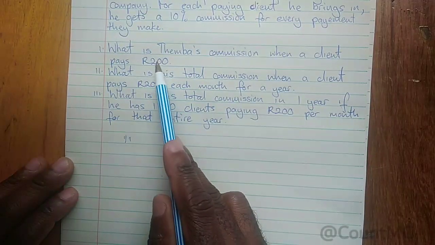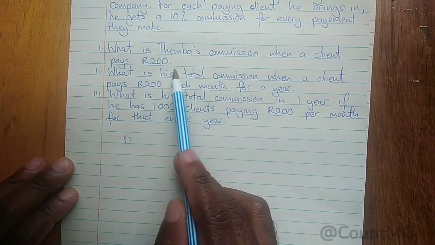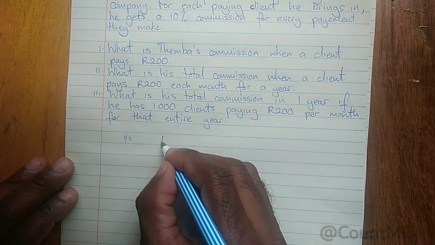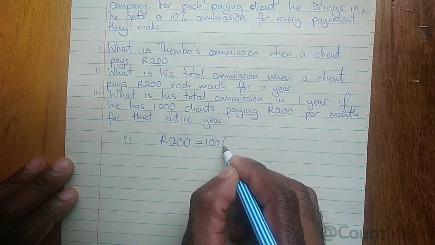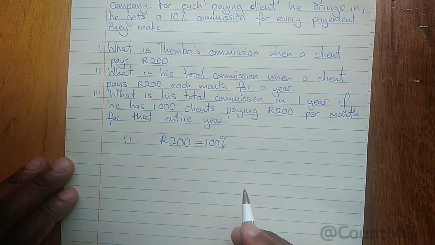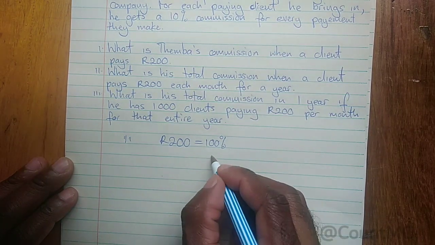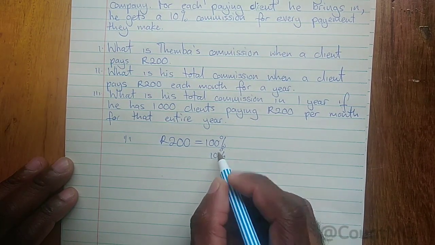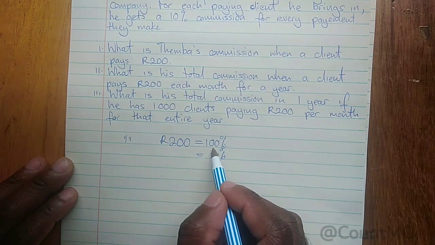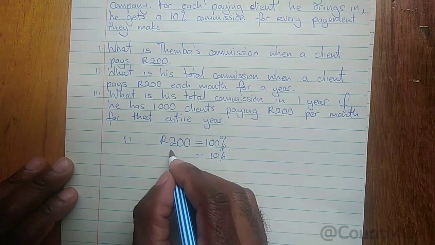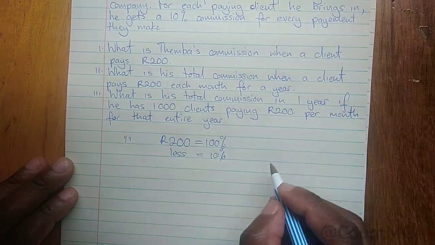Remember this 200 Rand. So we take this 200 Rand as the full amount, so we call it 100%. Temba will get 10% of every amount. Is 10% going to be less than 100%? Yes, it's going to be less.